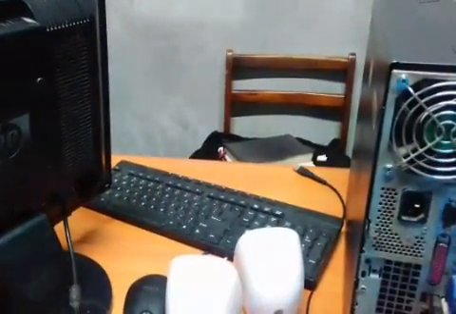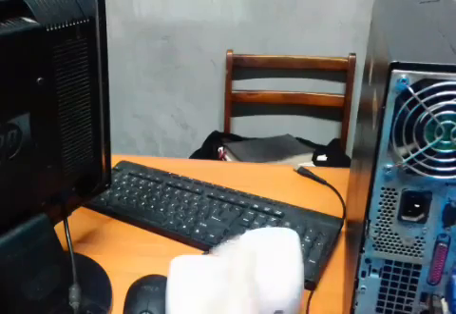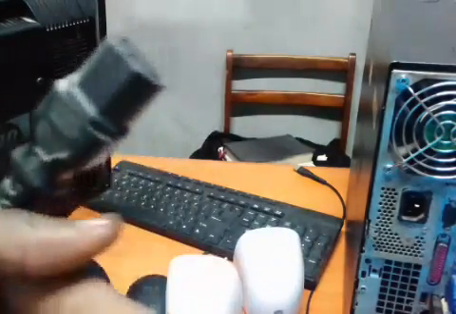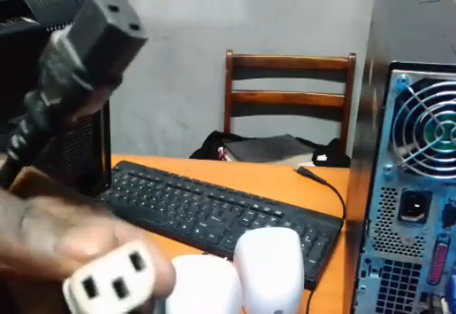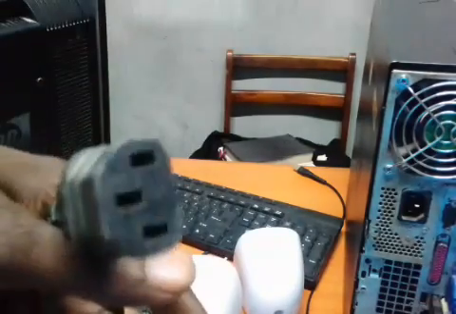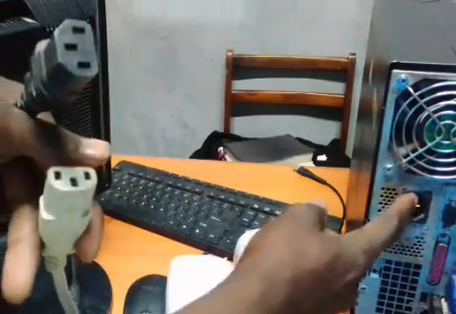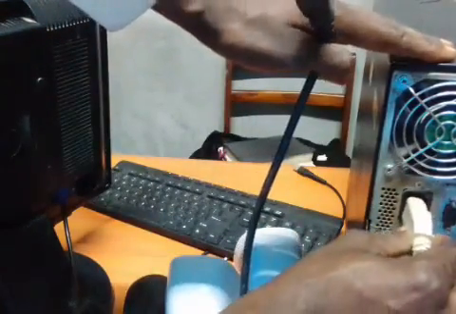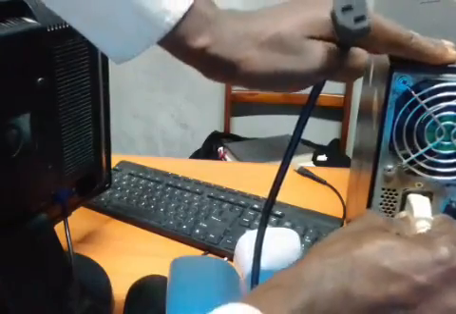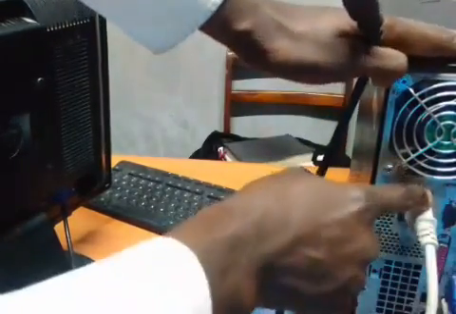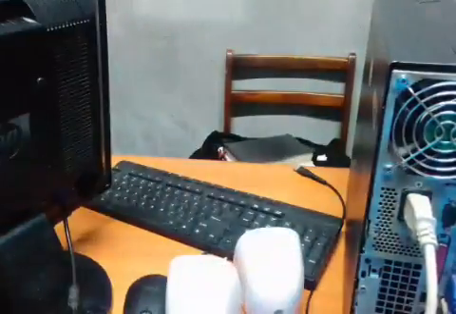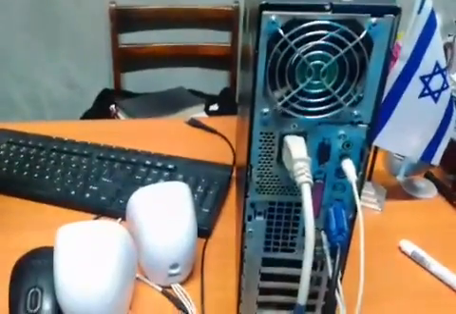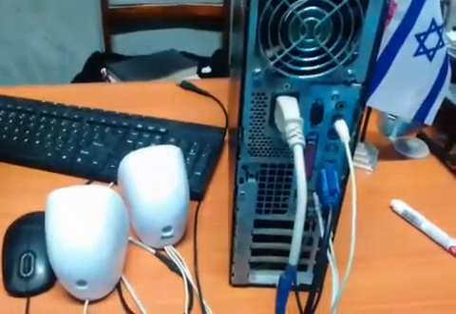Okay. So now, you take your power cable. You have to see the way it is being seen. You see 3 prongs there. Even there 3 prongs. Then there 3. So you have to put it accordingly. Okay, good. So you put it there. This is the power cable for the CPU box. You put it like that for the CPU box.